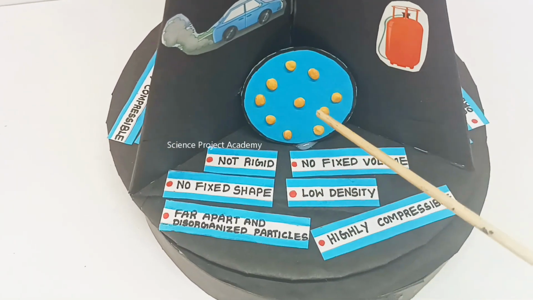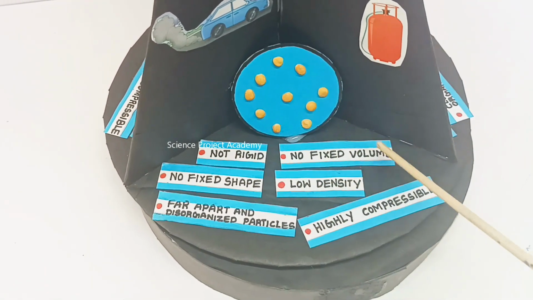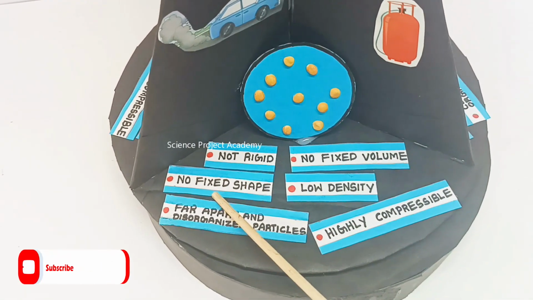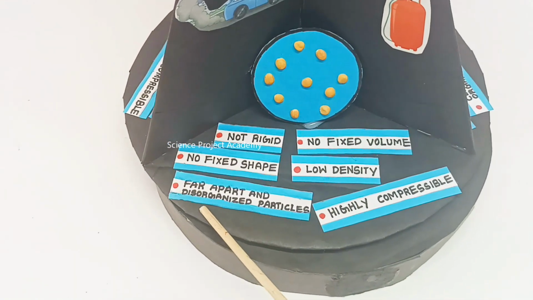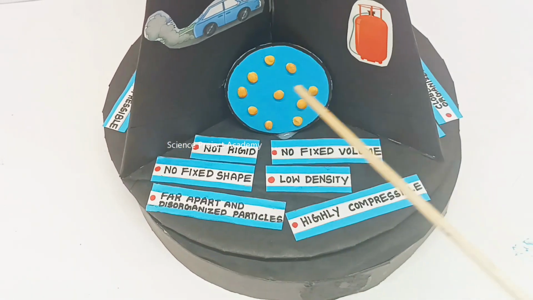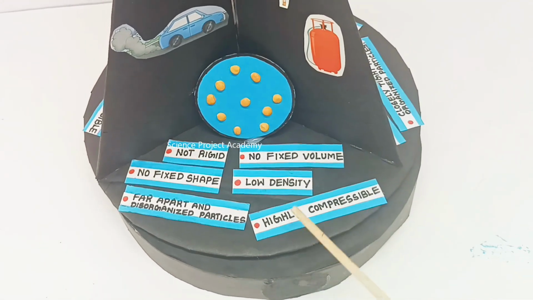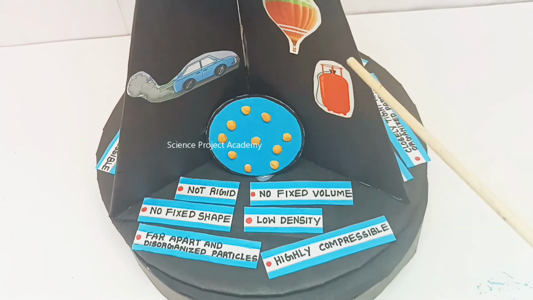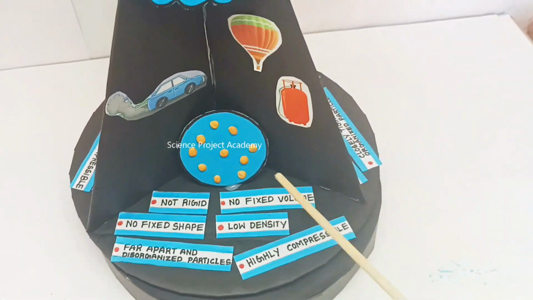Some characteristics of the gaseous state are that they are not rigid, with no fixed volume and no fixed shape. It has low density, and the particles are far apart and disoriented. Gases can also be highly compressible. Hence LPG is a highly compressed gas, which we normally use.